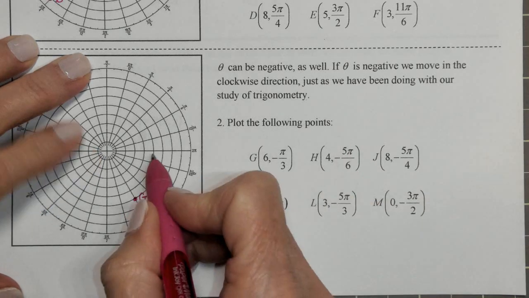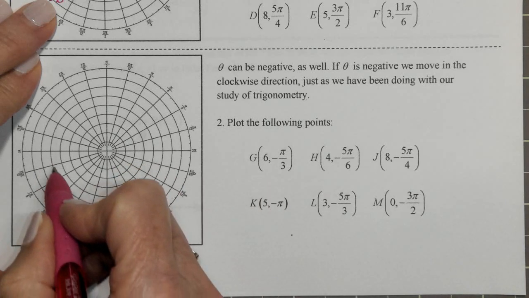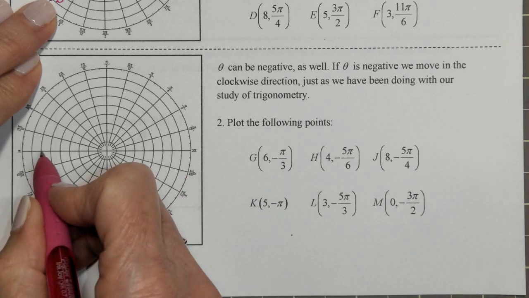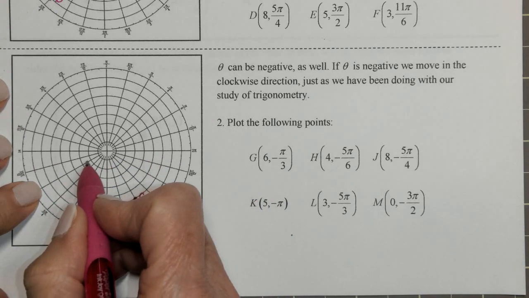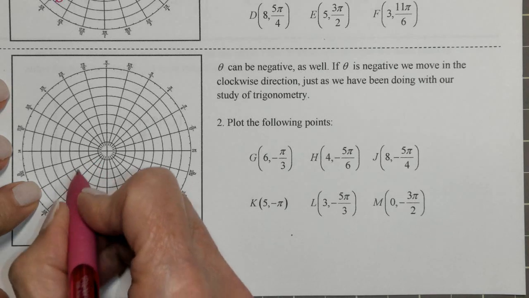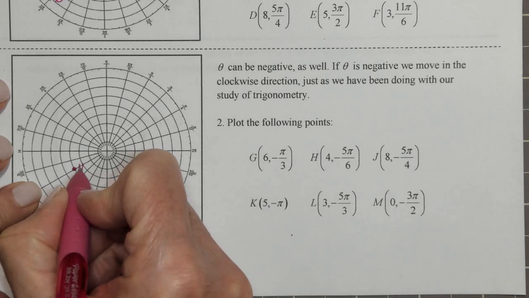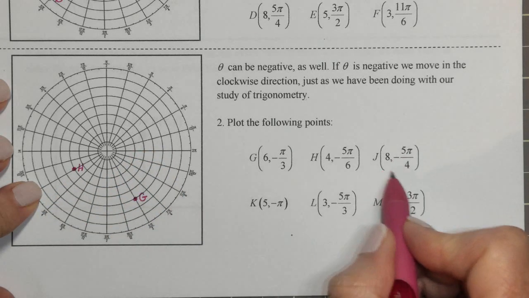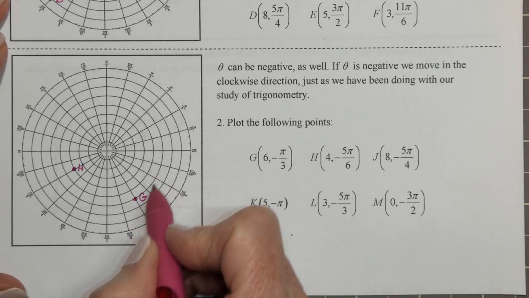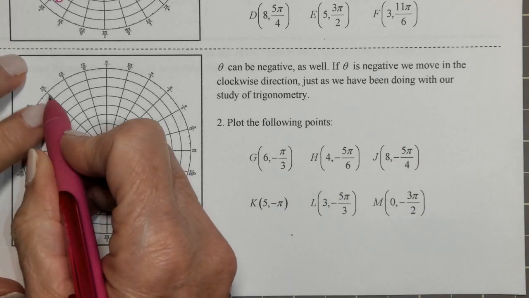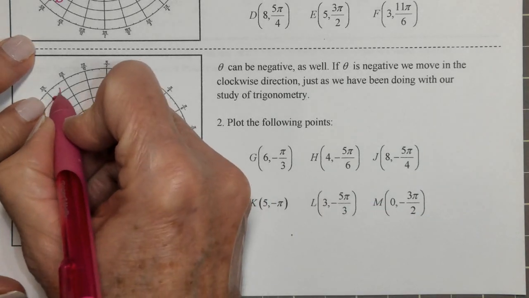Negative 5 pi over 6. Negative 5 pi over 6 is not all the way to negative pi, right? It stops pi over 6 short. And then we go out 4 units, so 1, 2, 3, 4. There's point H. Okay, negative 5 pi over 4. That is past negative pi. So it's pi over 4 past negative pi. And then we're going to go out 8 units. Here we are at point J.